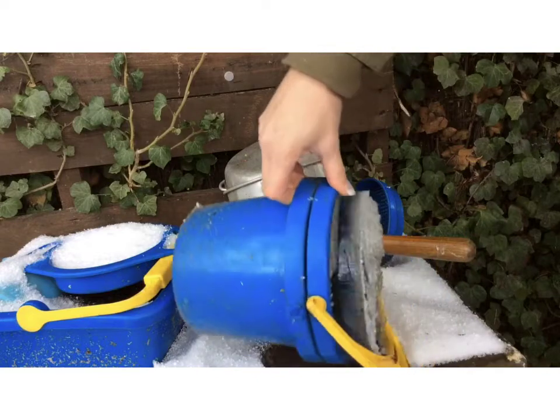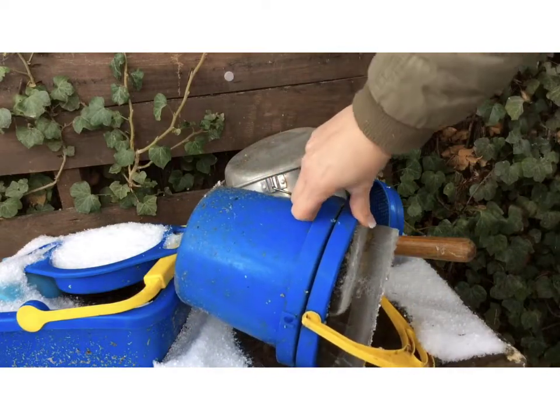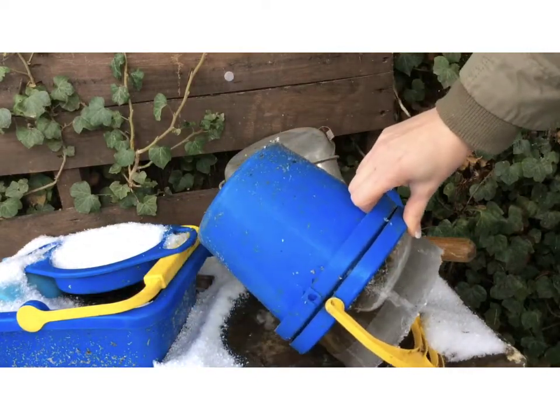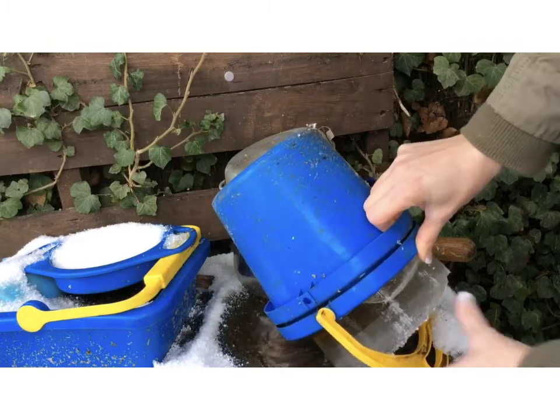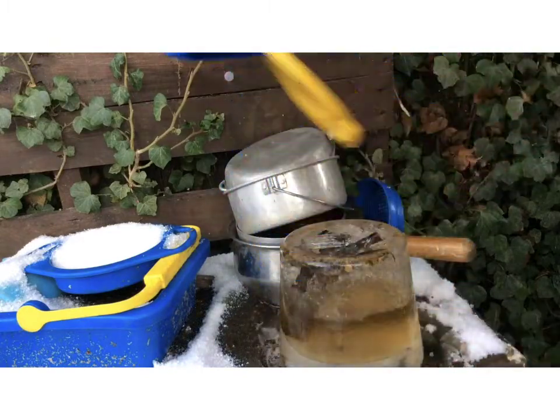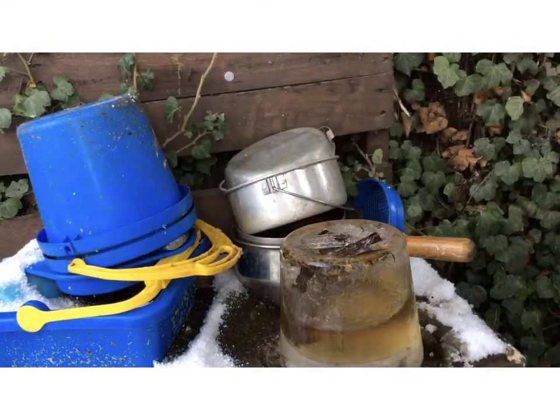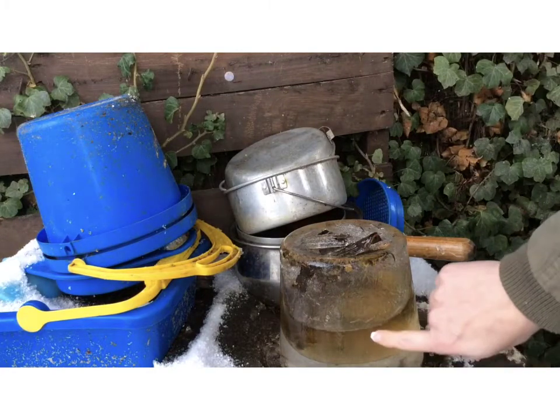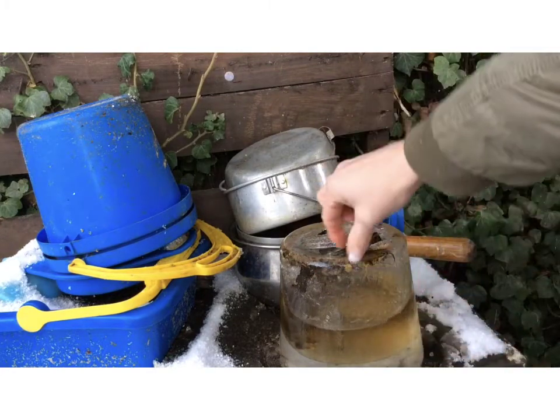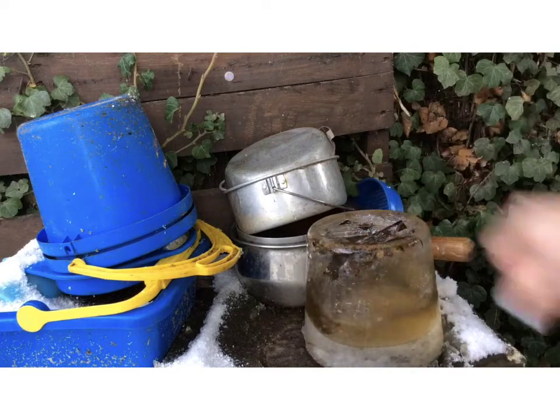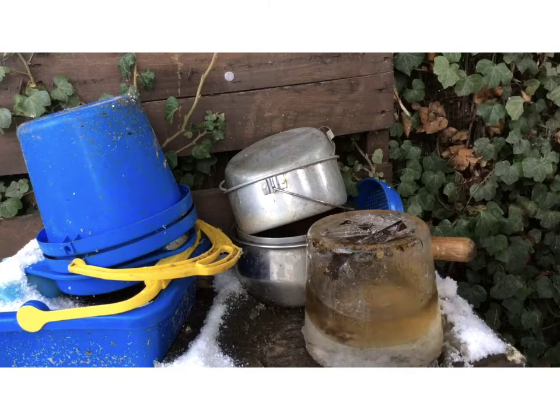Can you see that coming out? I thought I was going to make a sand castle, not an ice castle. Can you see that? This part is frozen and this bit has water in it, but all of the outside is frozen. And there are some smelly water and leaves in there.